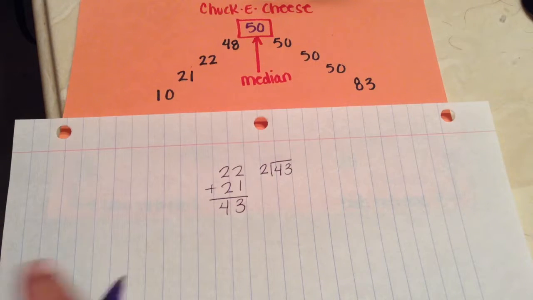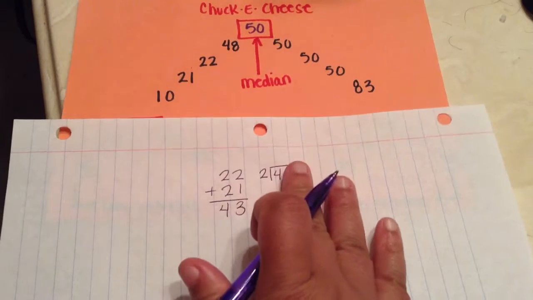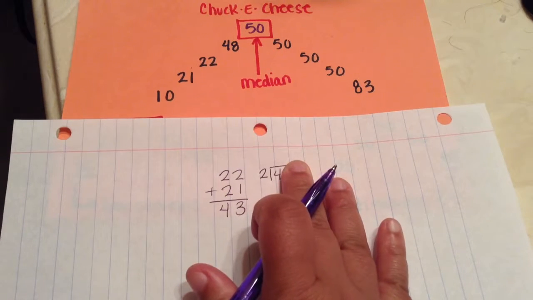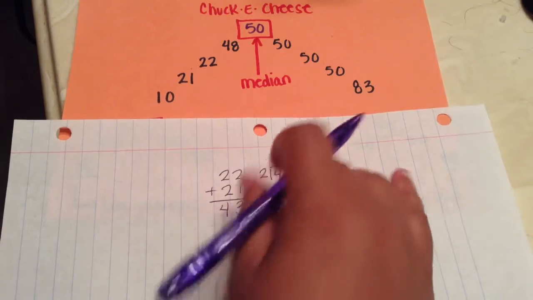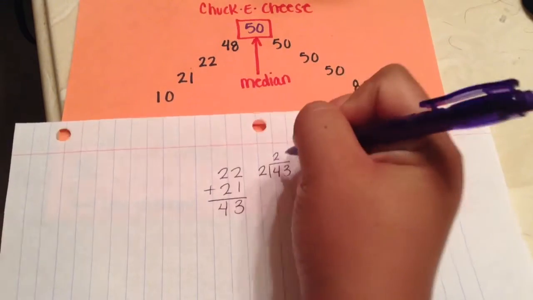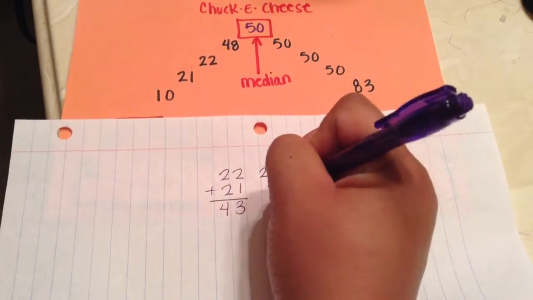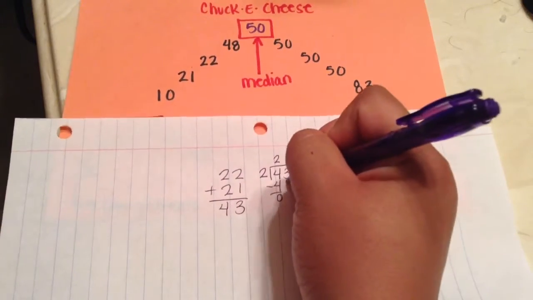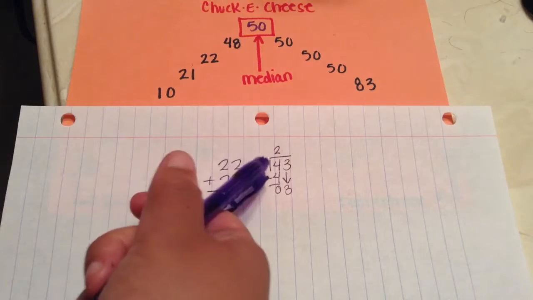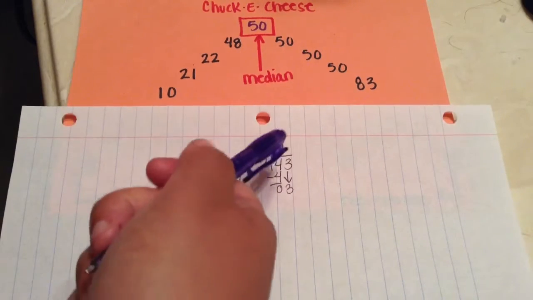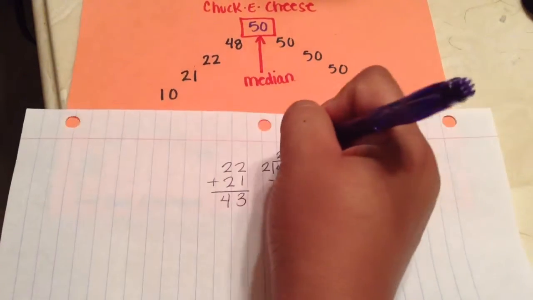So if we break this down, let's look at 4 divided by 2. We know that 2 times 2 is 4. So we put the 2 here, put the 4 here, and we subtract. We bring down our 3. 2 times 1 is 2.